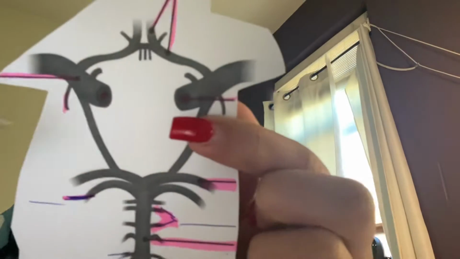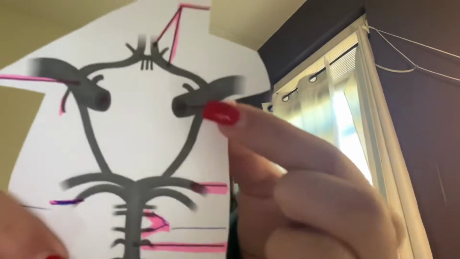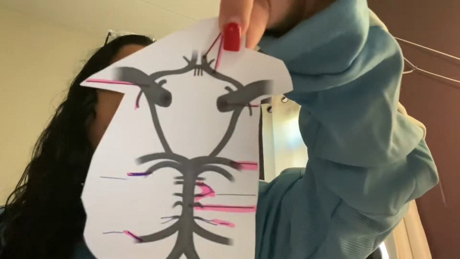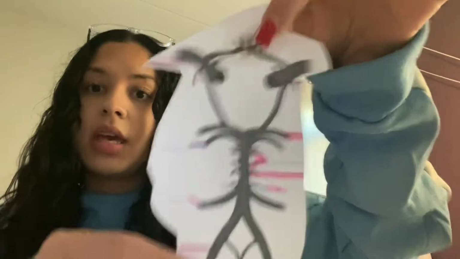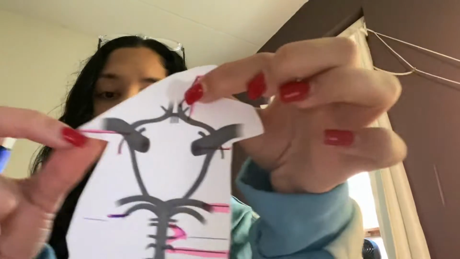I want to start off by talking about the internal carotid artery, which is going to be in this part of this little artery. It's going to lead to the petrous portion of the brain right here, and it's going to bifurcate into two other arteries: the anterior cerebral artery right here, and then the middle cerebral artery right here. The anterior is going to lie on the top and the middle is going to lie on the side, and they mostly supply the cerebellum.